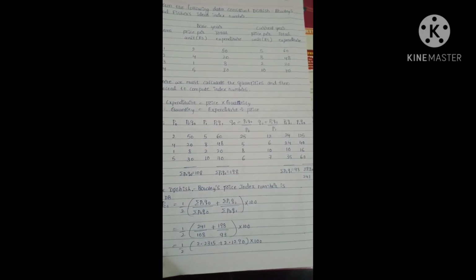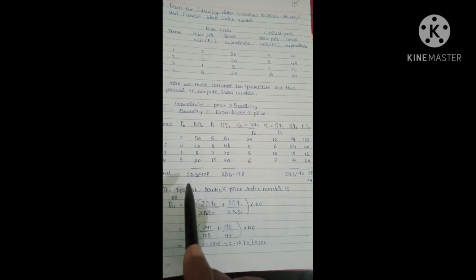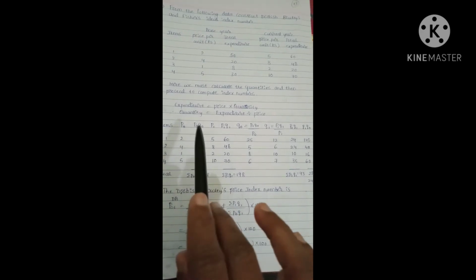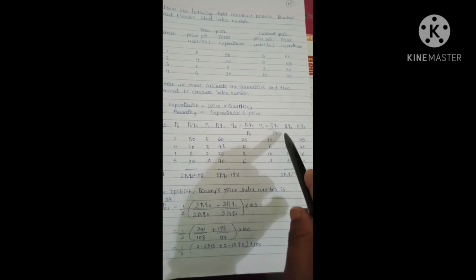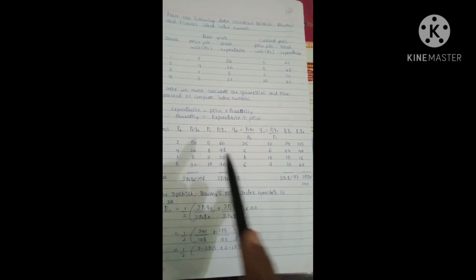This type of table we need to calculate. Here we are adding the four columns. What are the four columns here? First, whichever pairs there are, those columns we need to add. Pairs means they should be like this: P0 Q0, P0 Q1, P1 Q0, and P1 Q1. We should not add a single term.